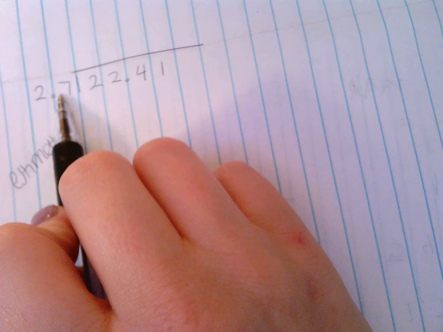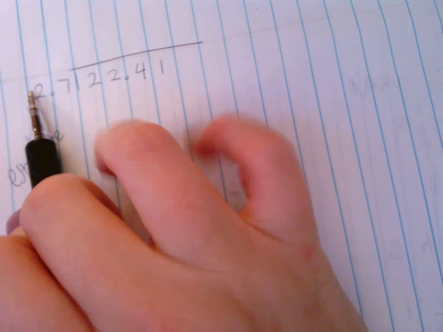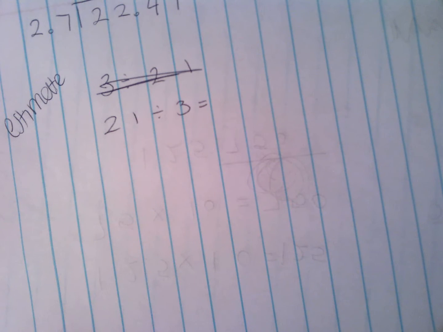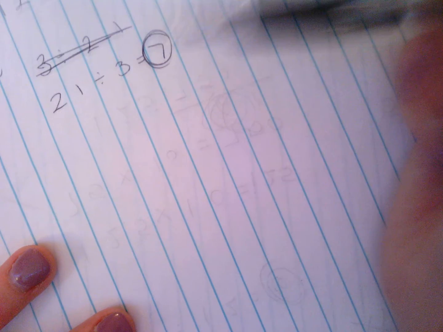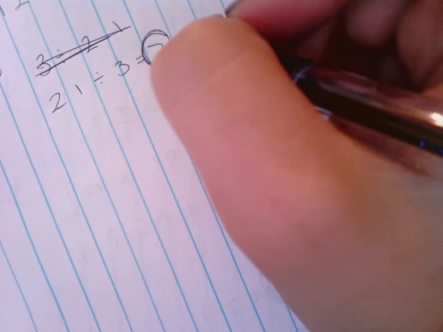To estimate first, this 0.7 tells us to round up. So this is going to become a 3. I'm actually going to round down. So this will be 3 divided into 21. 21 divided by 3 equals 7. So 7 is my estimate, which means there will be a decimal after the number closest to 7.